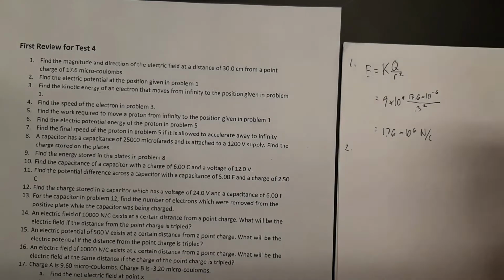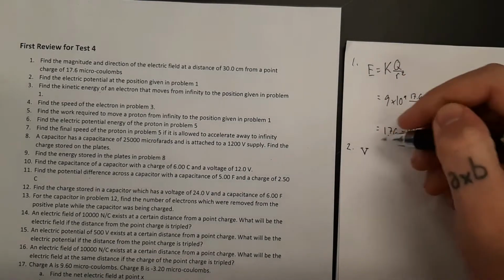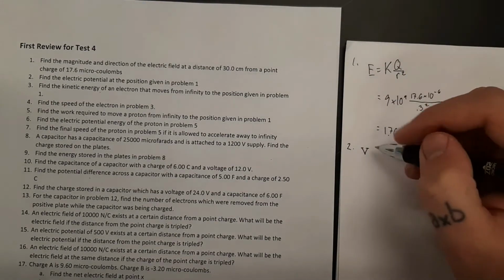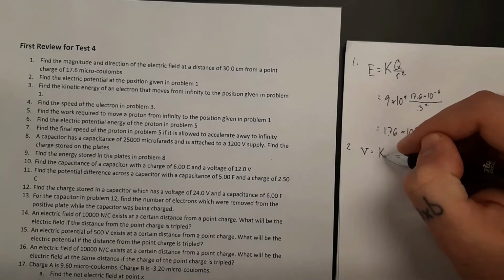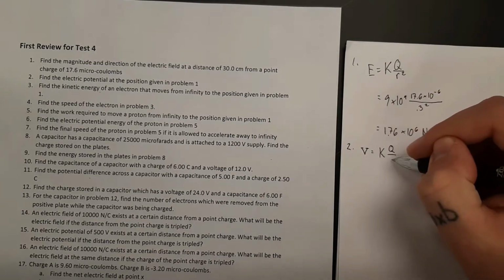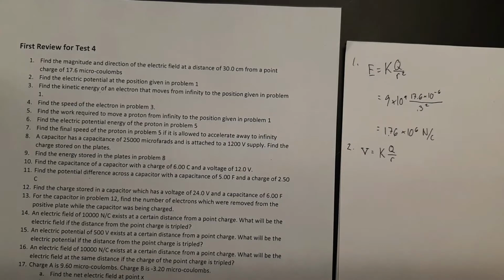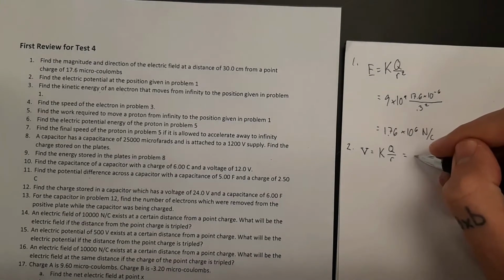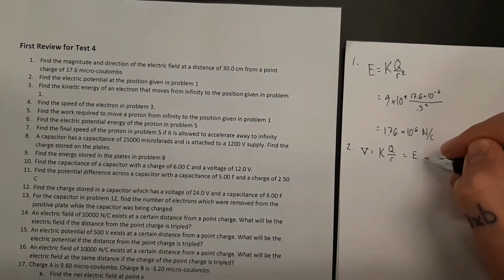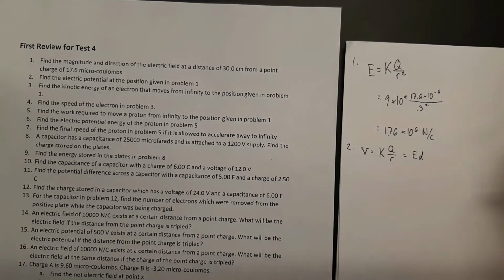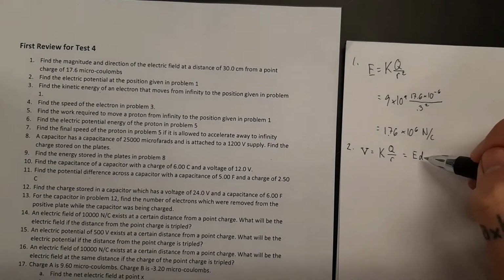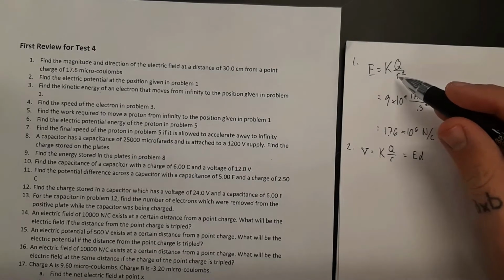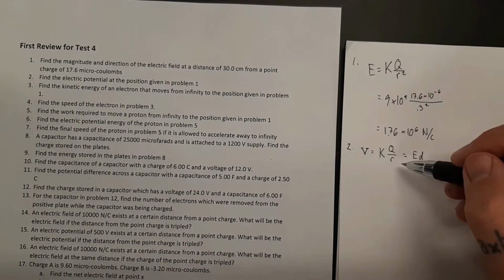2, find the electric potential at the position given in problem number 1. So electric potential, that's just another word for voltage, okay? And our voltage equation is just K, Q, over R. All right, another way that we can think about it is our electric field times the distance we're at, okay? Because just multiplying our radius times this KQ over R squared, that just gets rid of the squared. Okay, so these are the same formula.